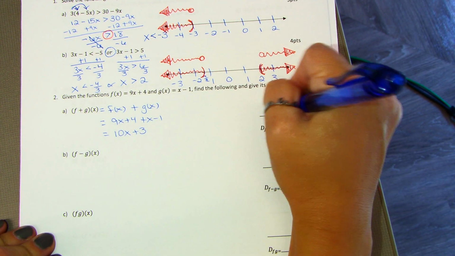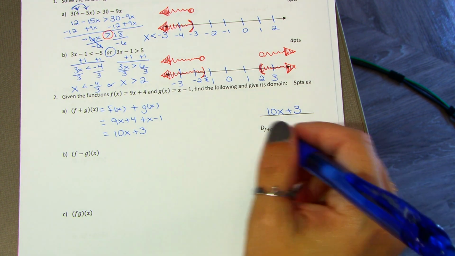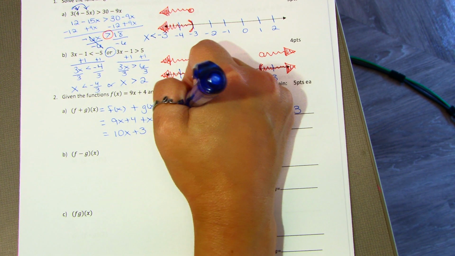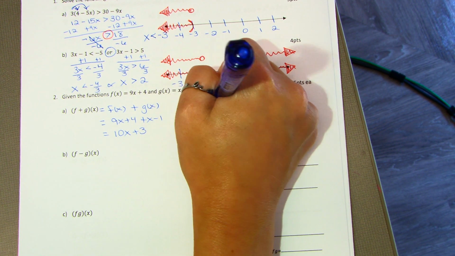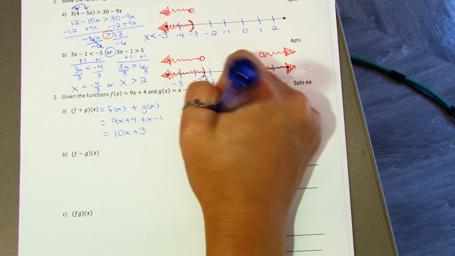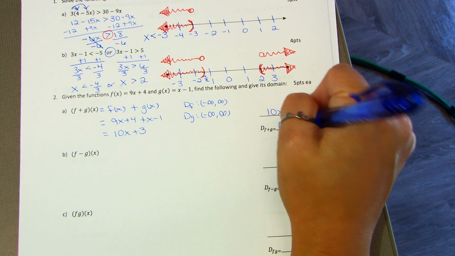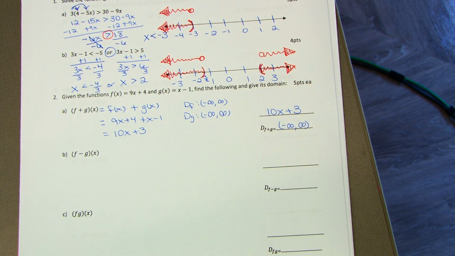Do not be tempted to solve. Do not be tempted to set it equal to 0 and find out what x is. None of that stuff. This is all we're doing. Then the domain of this, as I mentioned, the domain of f was -infinity to +infinity. So the domain of g was also -infinity to +infinity. So when I add those together, nothing happens. There's still no trouble spots. So hopefully this is going to give you some easy points.